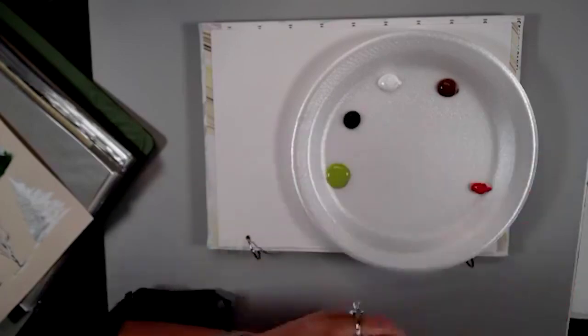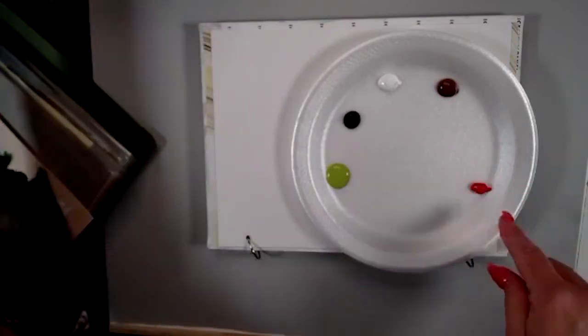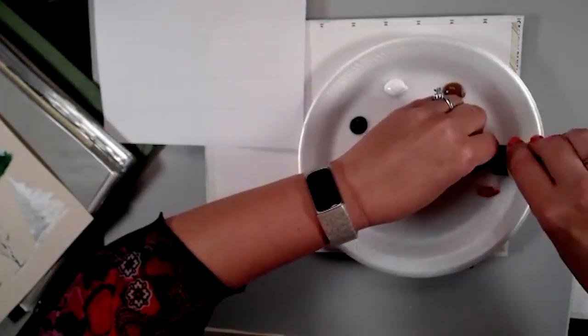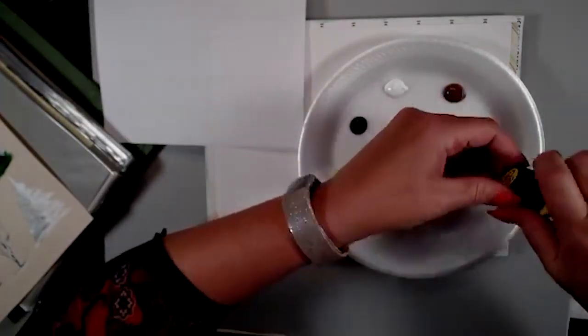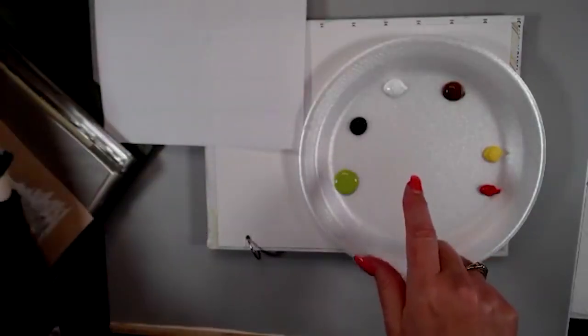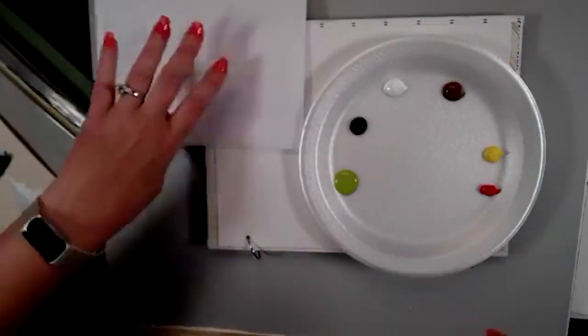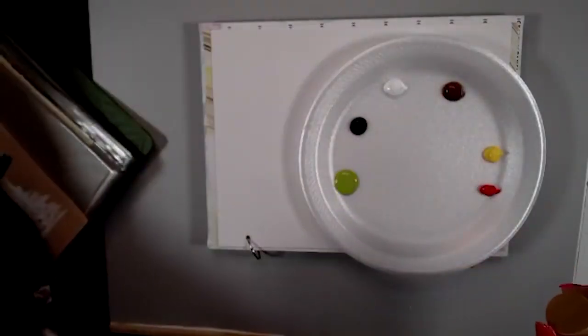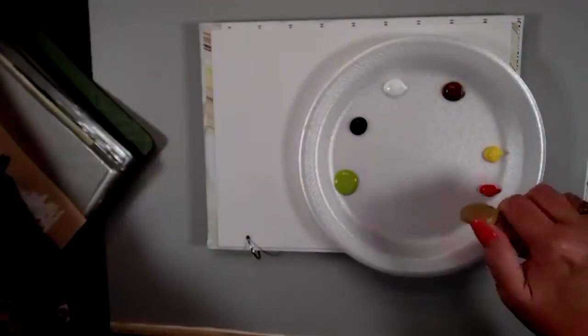All right, so I put out some bark brown, apple red, daffodil yellow, just little bits of that. I've got wicker white. All right, and then I'm going to put out some floating medium. Okay, I'm just going to go ahead and put it right here on my plate.